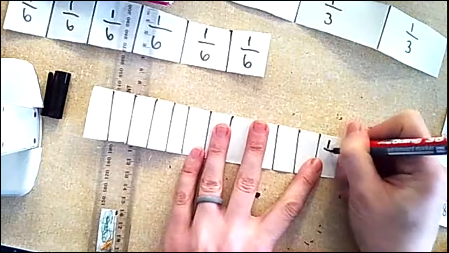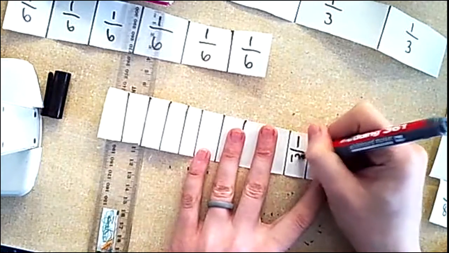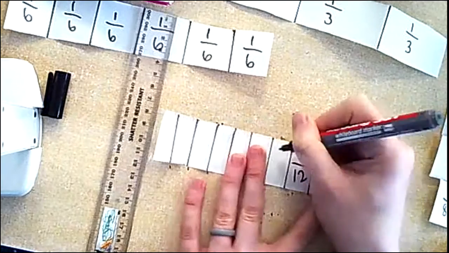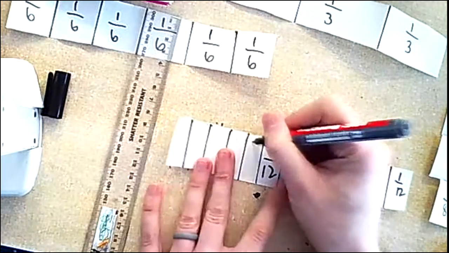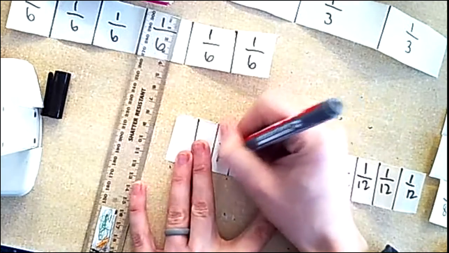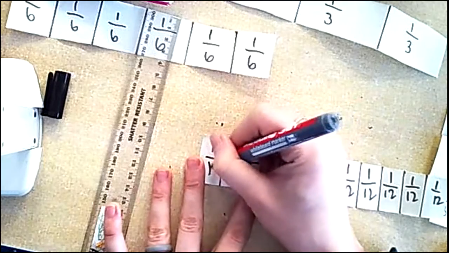So I've got 1/12, 1/12, 1/12, 1/12, 1/12, 1/12, 1/12, 1/12, 1/12, 1/12, 1/12, and 1/12.